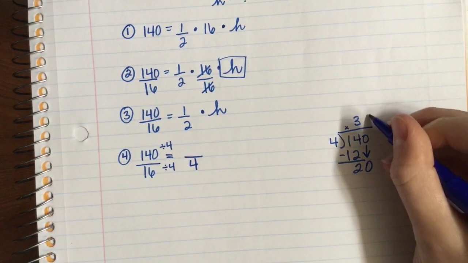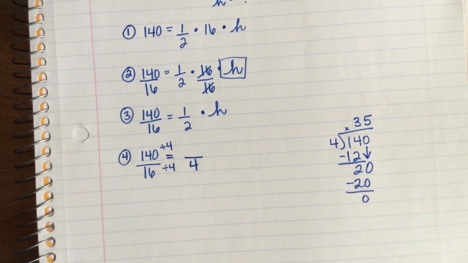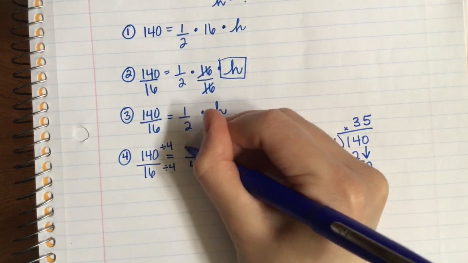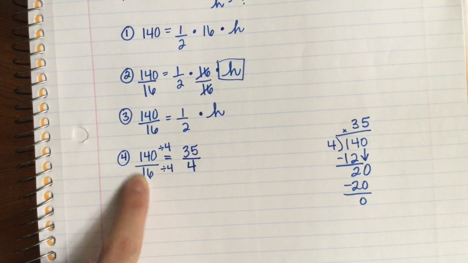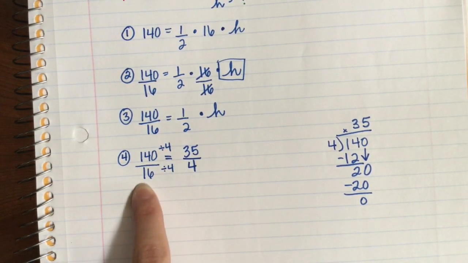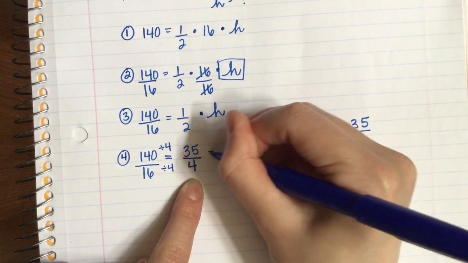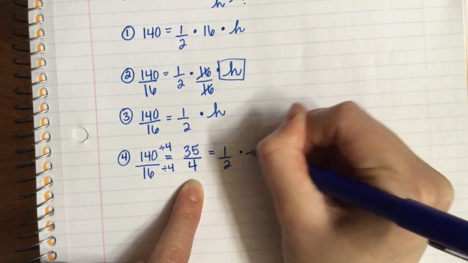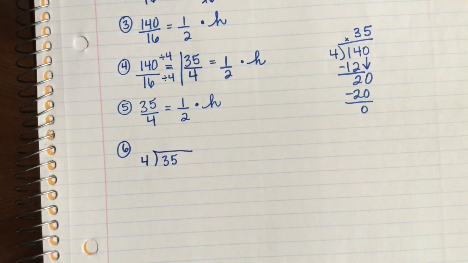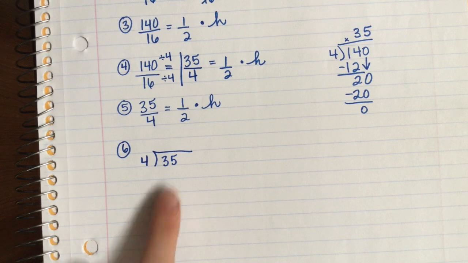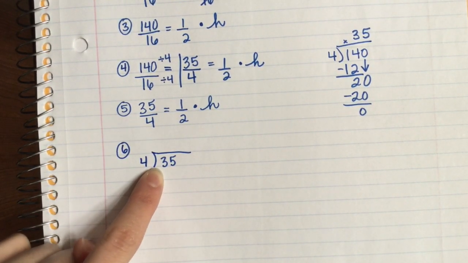4 can go into 20 5 times. 4 times 5 is 20 exactly. We would have nothing left over. So if we simplify this, here would be our new answer: 140 over 16 is equivalent to 35 over 4, and then our 1/2 times h stays the same. So next step I'm doing is 35 divided by 4. I got 35 and 4 from right up here, and we're just going to solve.